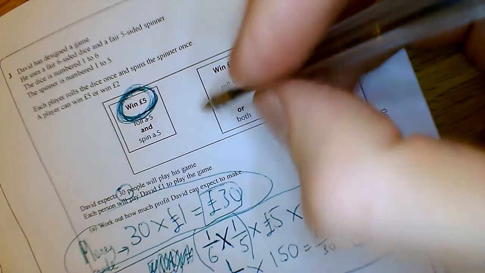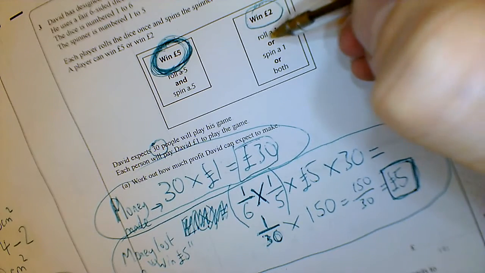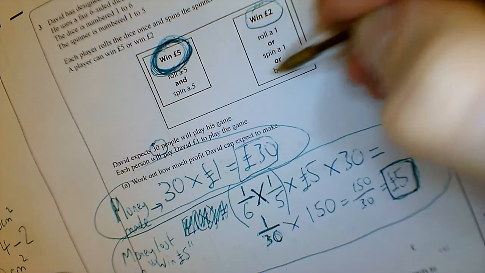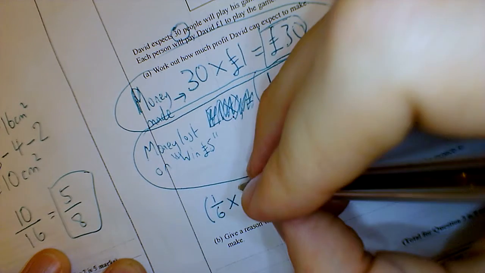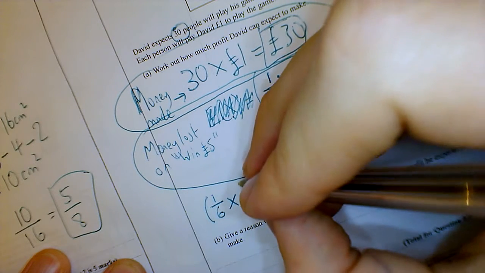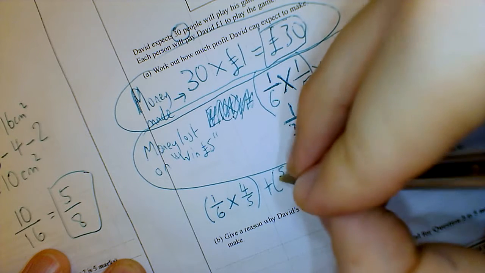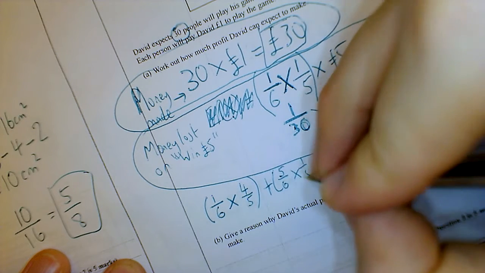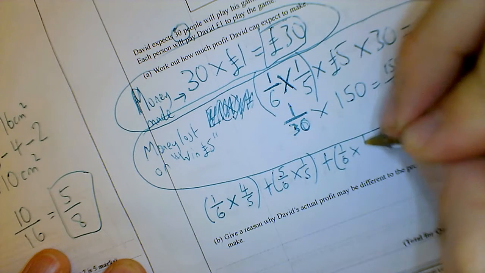And then we need to work out how much he expects to lose on the win £2. Now this can either be rolling a 1 or spinning a 1 or both. So to work out that probability, you've got someone who rolls a 1 but doesn't spin a 1. You've got somebody who doesn't roll a 1 but does spin a 1. And you've got somebody who rolls a 1 and spins a 1.